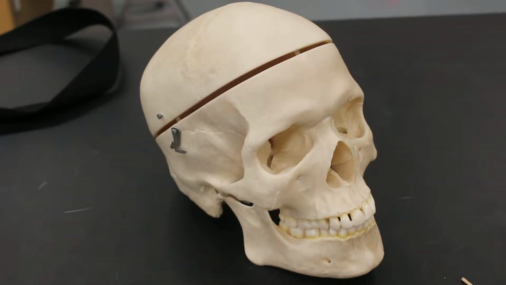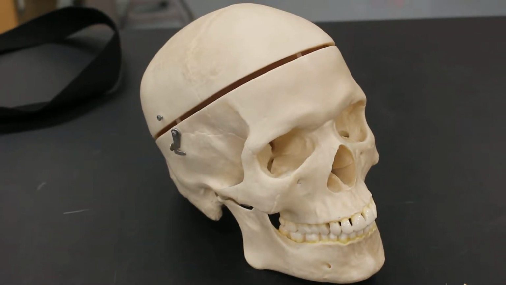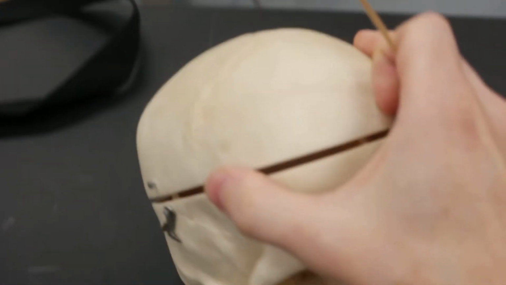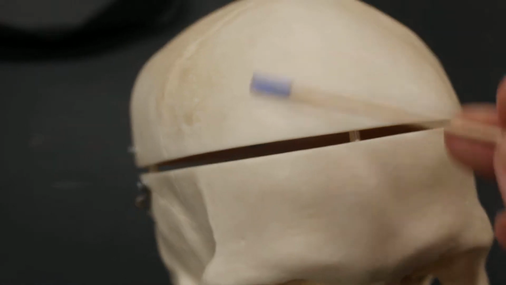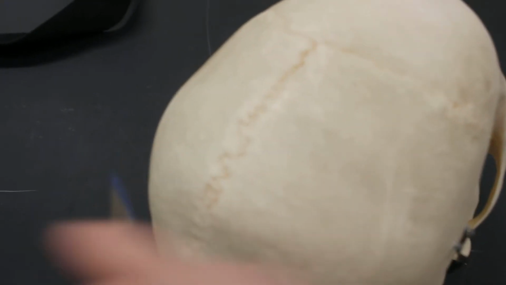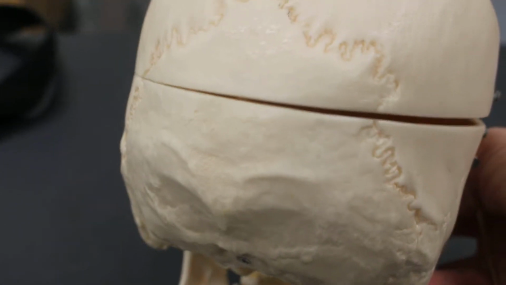For Lab 5, the axial skeleton, I'll be going over the skull. Start with the bones of the skull. The coronal bones include the frontal bone, about where the forehead is. The parietal bones, left and right parietal bones. The occipital bone down here, most posterior cranial bone.